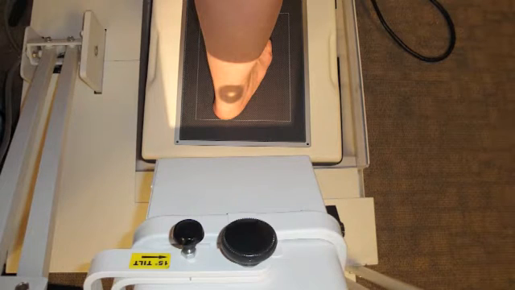With the knowledge to take these 5 views in your arsenal, you're now ready to obtain diagnostic X-rays for any foot concern.